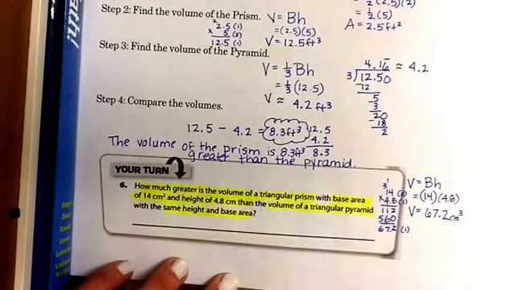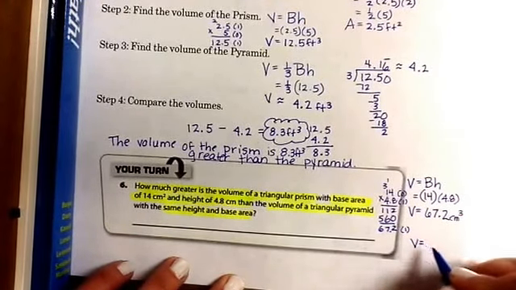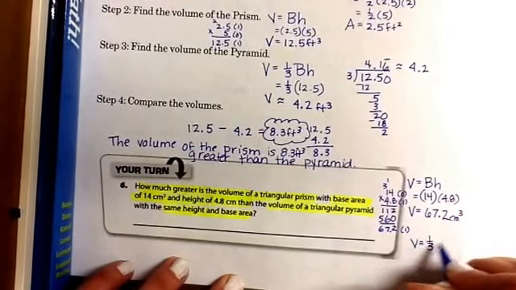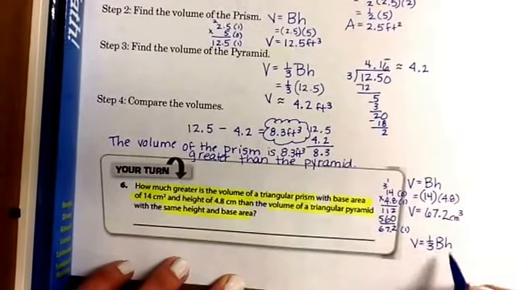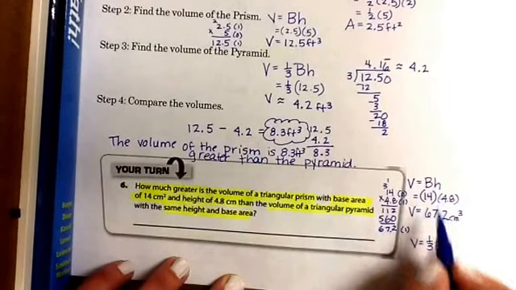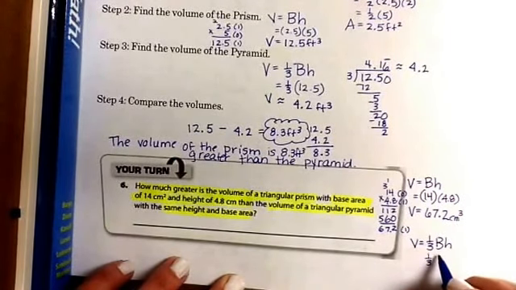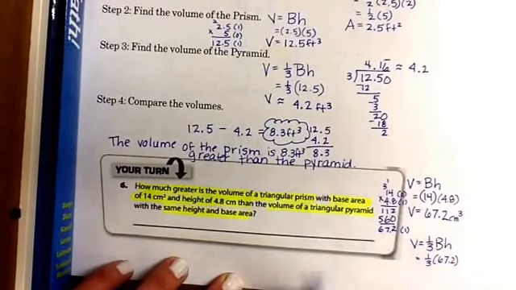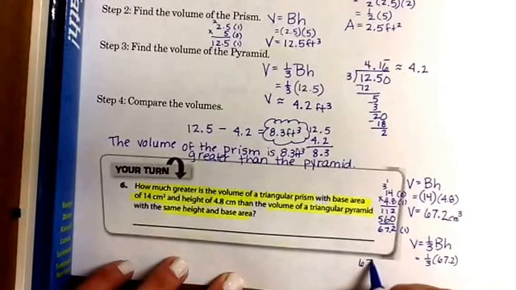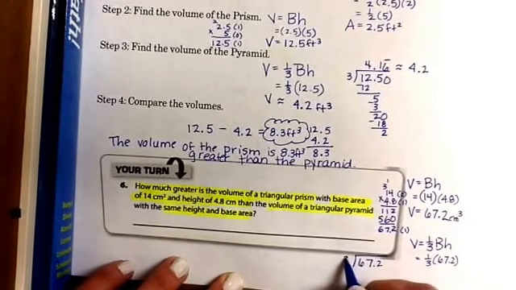Now we have to find the volume of the pyramid, which is 1/3 base times height. Well, since we already have our base times height, we just plug in our answer, 67 2/10, and now we have to take 1/3 of that. So I'm going to have to divide 67 2/10 by 3. 3 goes into 6 twice.